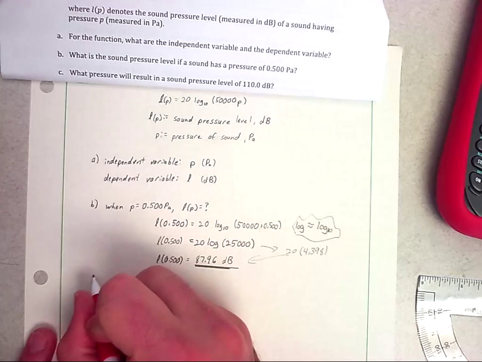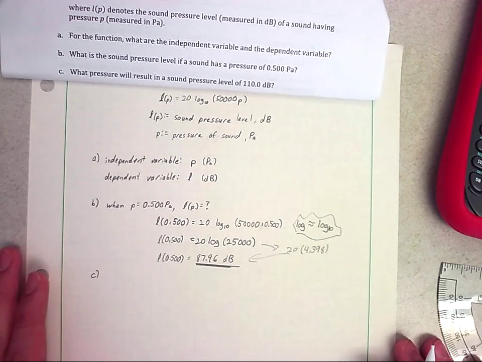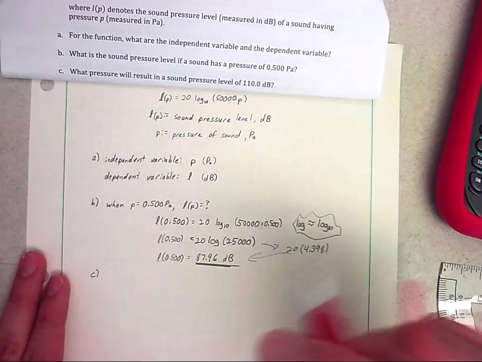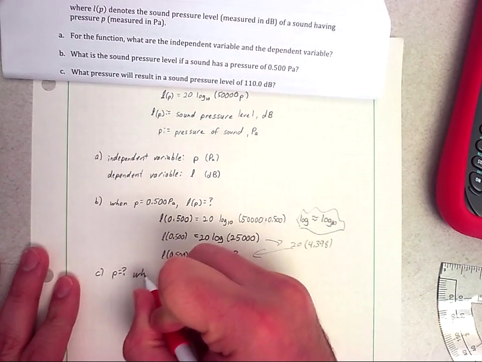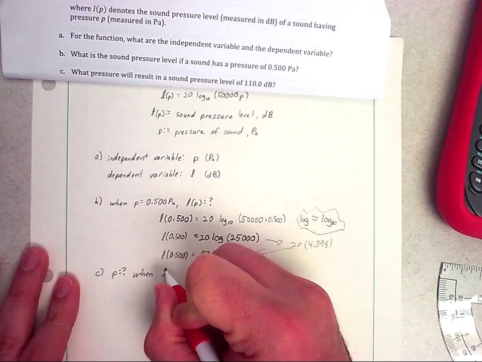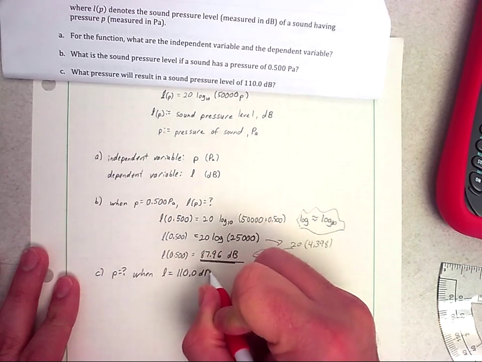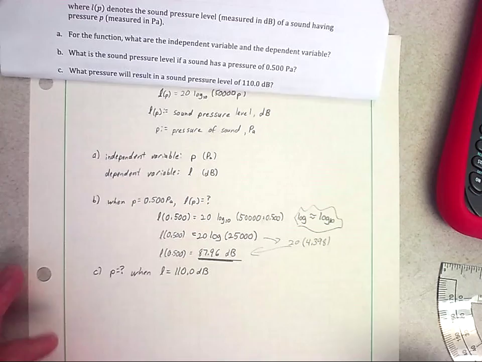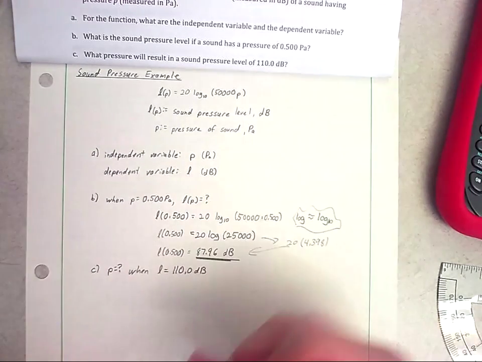Part C is what sound pressure will result from an L of 110.0 decibels. Okay, so again, as we could have expected, we're going to have to set it backwards.